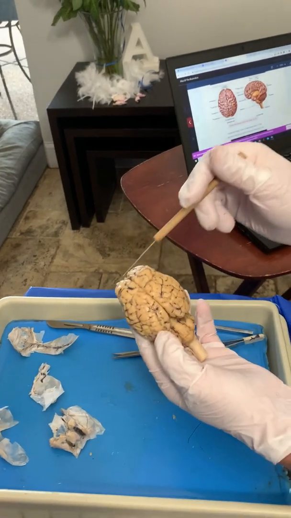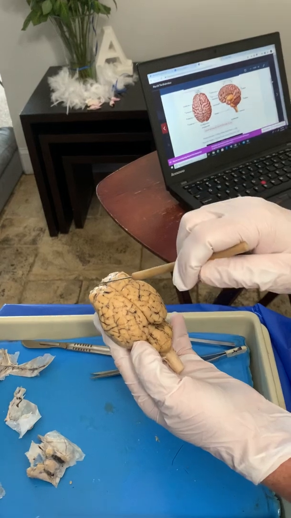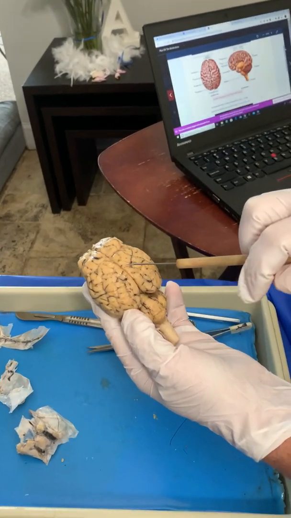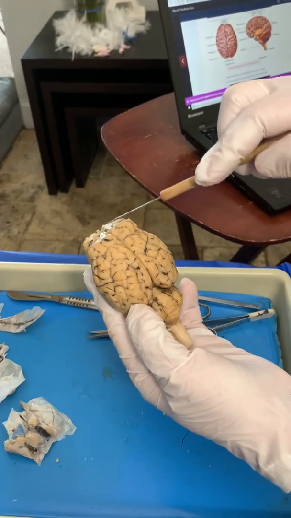All right, and you have 2 hemispheres: the right cerebral hemisphere and the left cerebral hemisphere. They're separated by a long fissure right here. This fissure is called the longitudinal fissure, and this comes down.